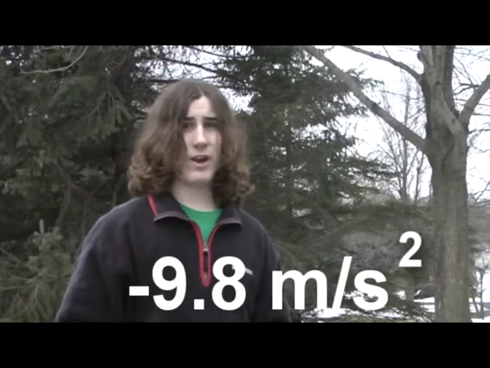This means for every 1 second it's traveling 9.8 meters per second faster down. The negative in this case means down. If it was positive, that would mean up. So if you know how long it was in the air, you can find out how far it fell, and vice versa, using basic algebra skills.